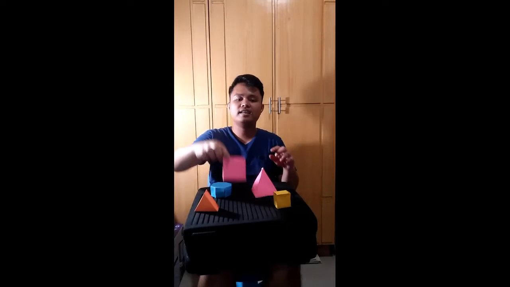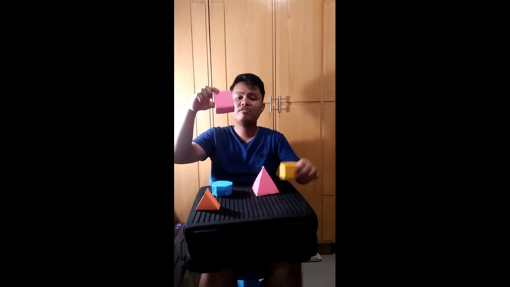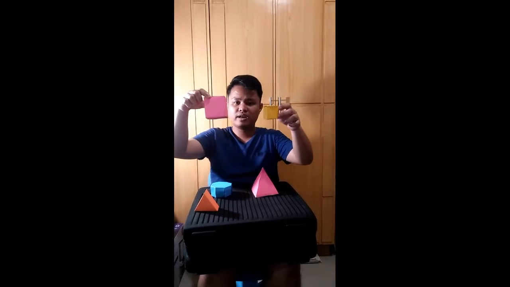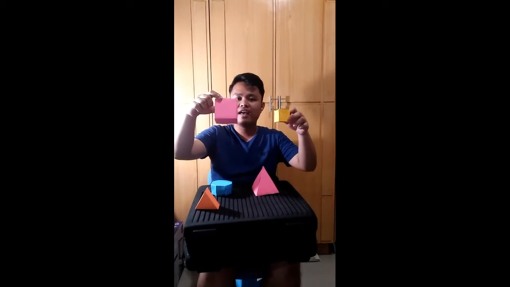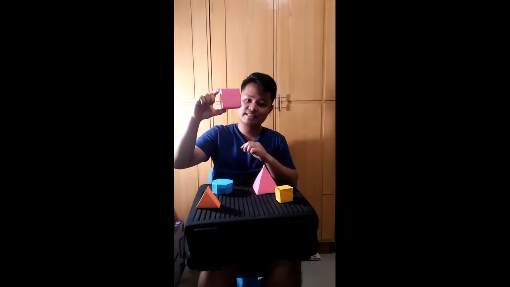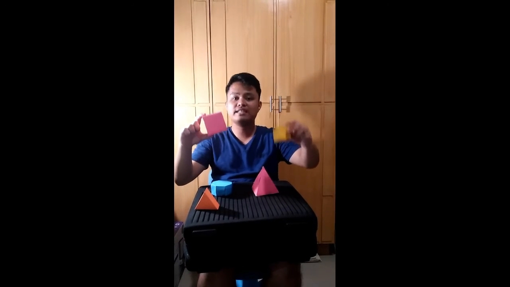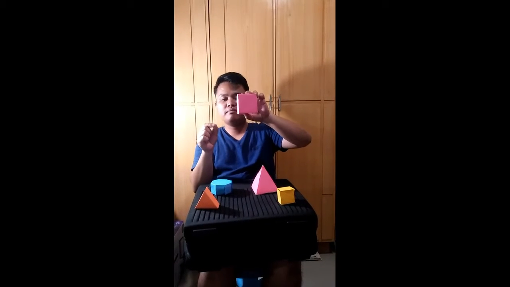The second one is a rectangular prism. As you can see, the rectangular prism and the cube are the same kind of figure, but the width and the length of this rectangular prism have a different size compared to this cube, because in the cube, the length and the width are the same. So a rectangular prism has six faces.